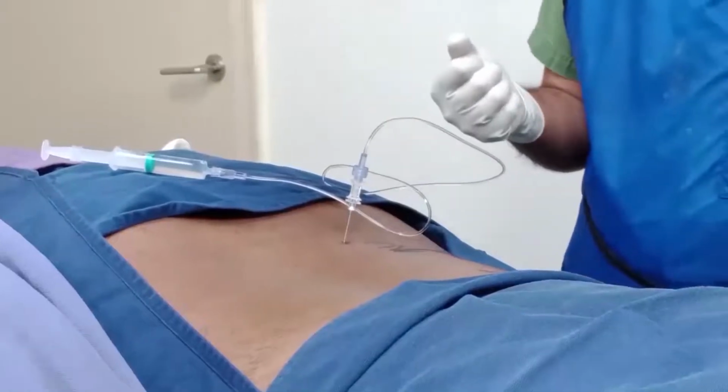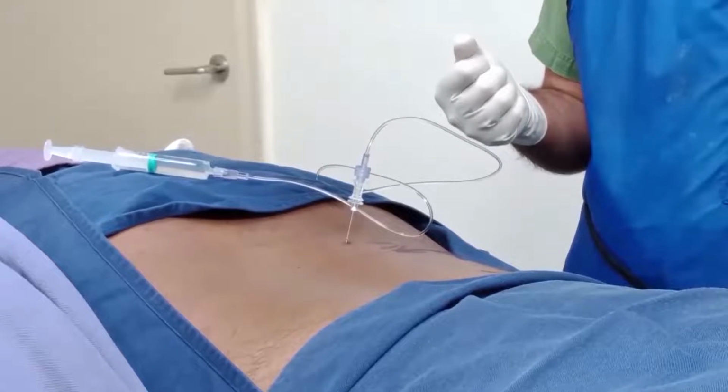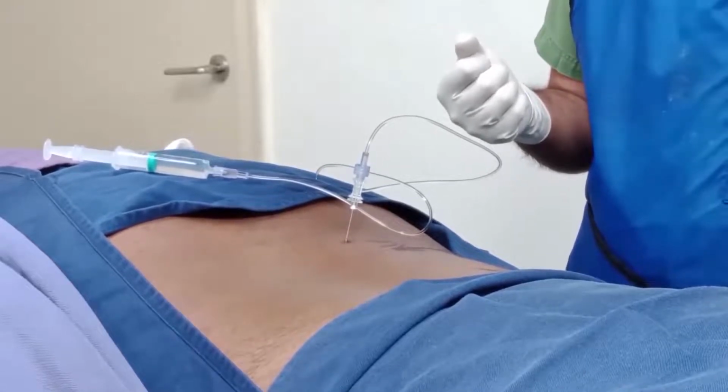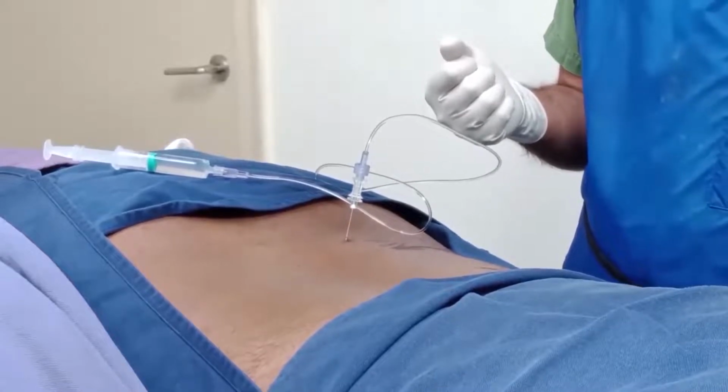The extension needle is flushed with the contrast and is attached to the needle. The reason for using an extension needle is to ensure that the needle position is not changed and is absolutely still in place.